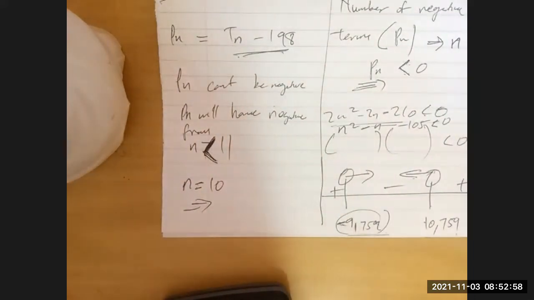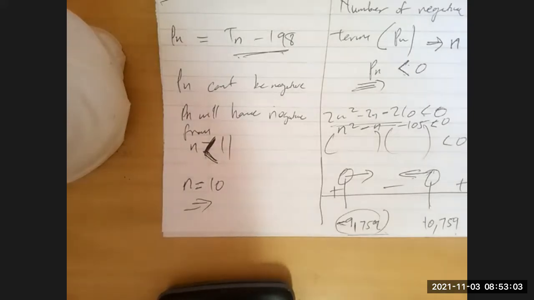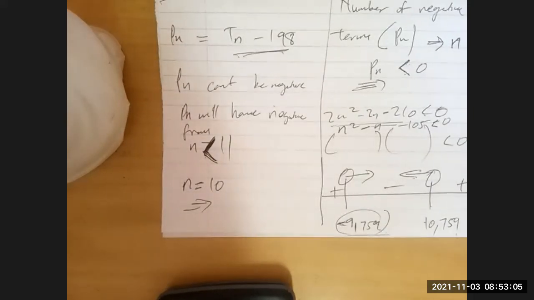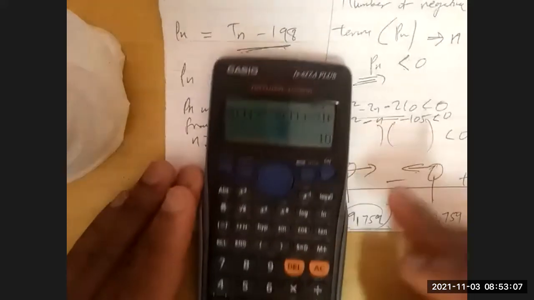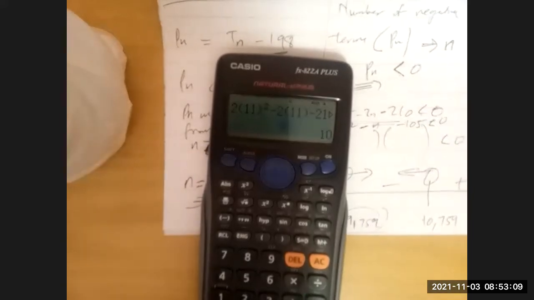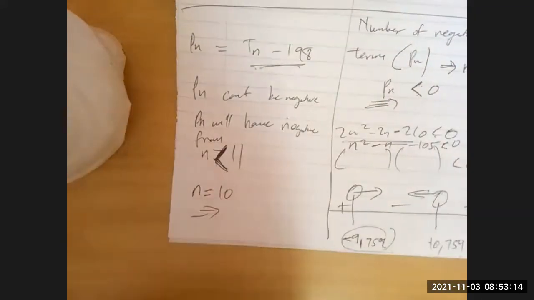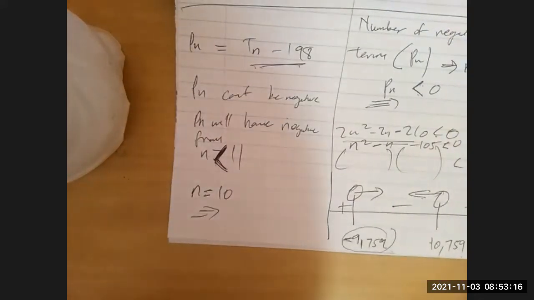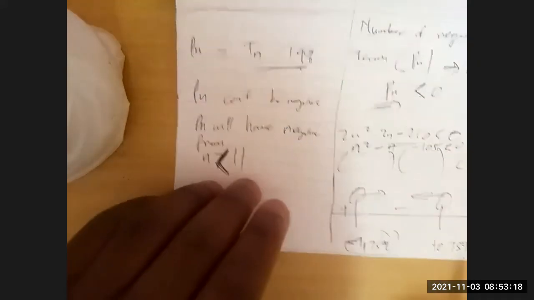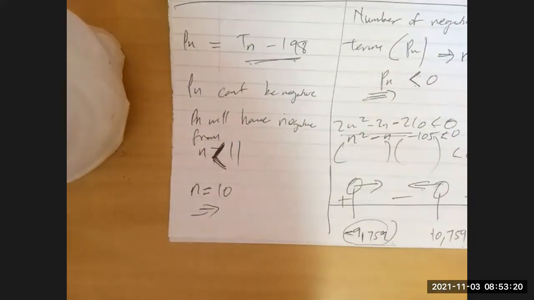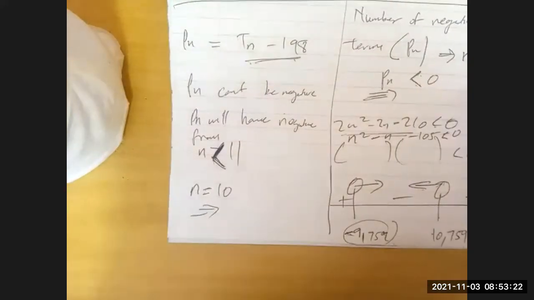So if you substitute 11, let's see, when you substitute 11 here, it is giving you a positive answer. So the number of terms that are negative is going to be n being 11 there. So that is how it is. If you have solved this question the way I've done here, then trust me, you will have gotten everything there. And it so happened that that was 4.4.